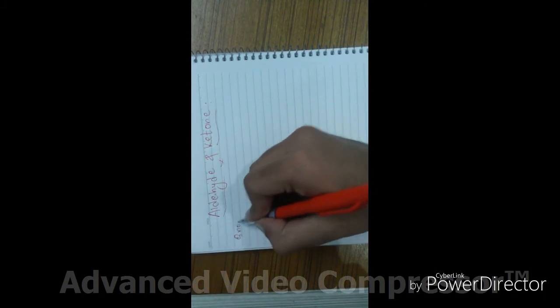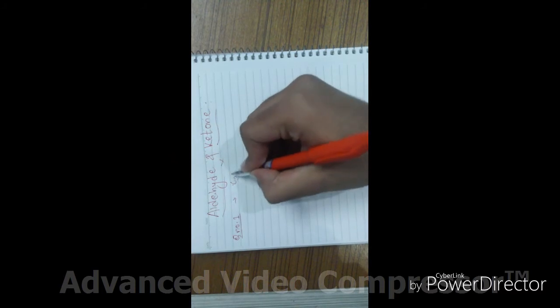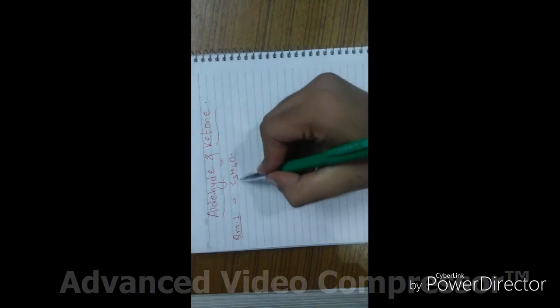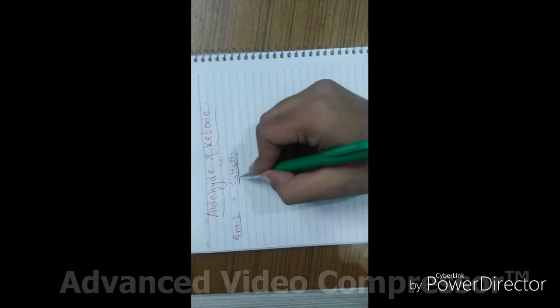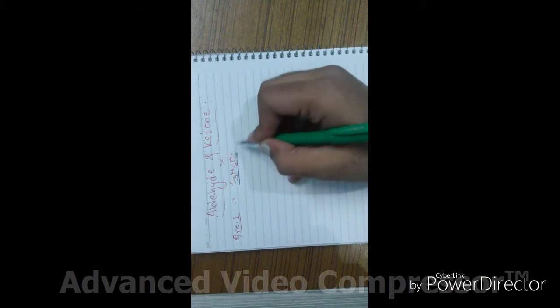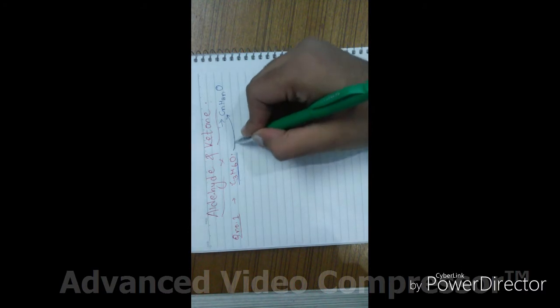Aldehyde and ketone. So question number 1: find the number of isomers of C3H6O. You have to recognize whether this is aldehyde or ketone or alcohol or ether. Aldehyde and ketone have the general formula CnH2nO.